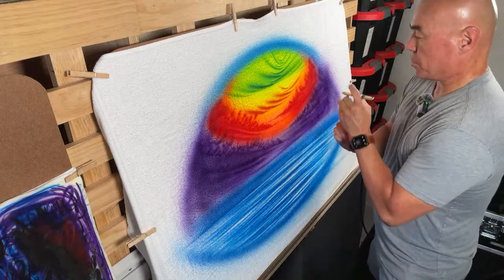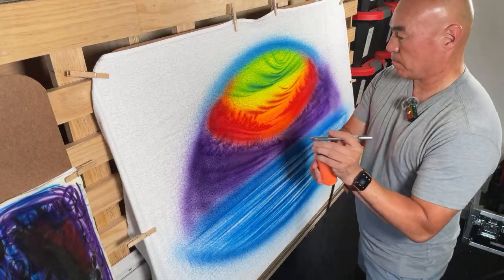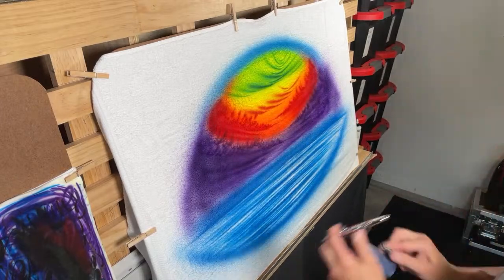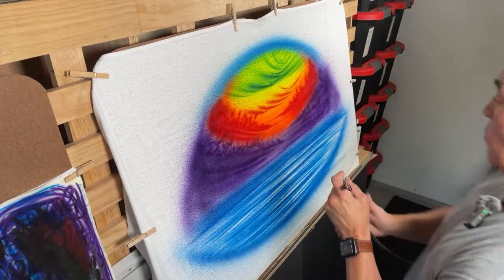A little more orange to fill it in some. It's looking a bit rough with the purple.